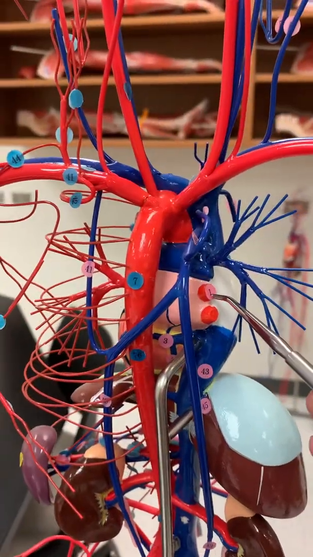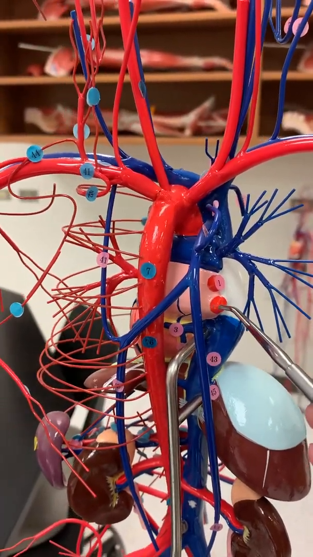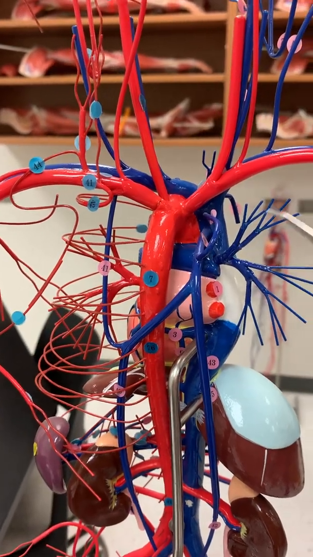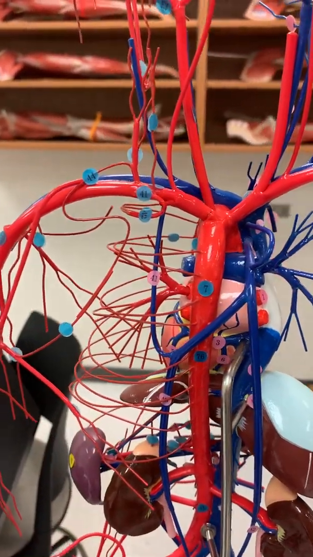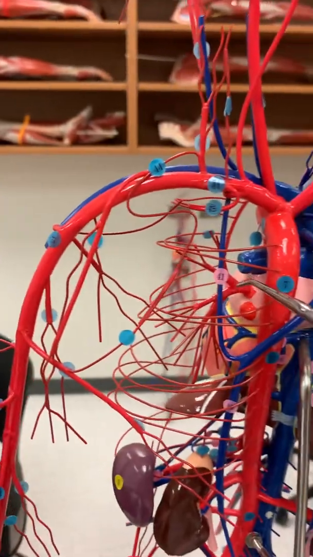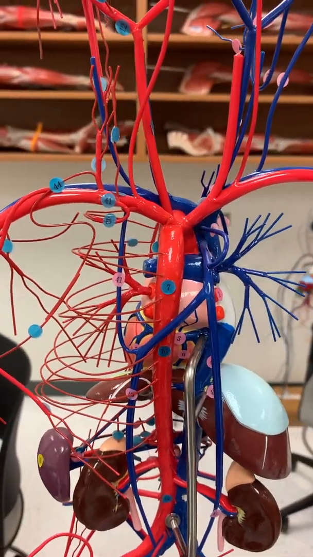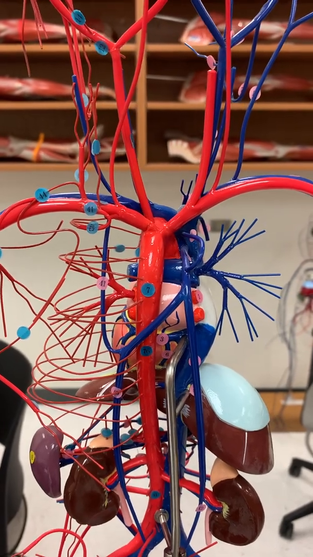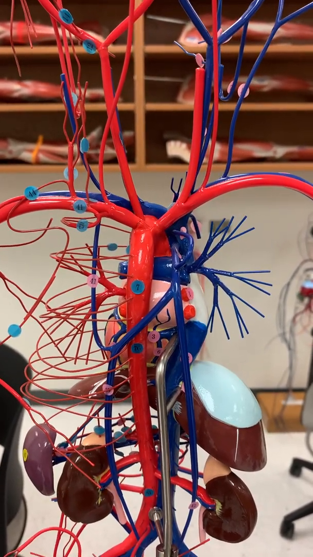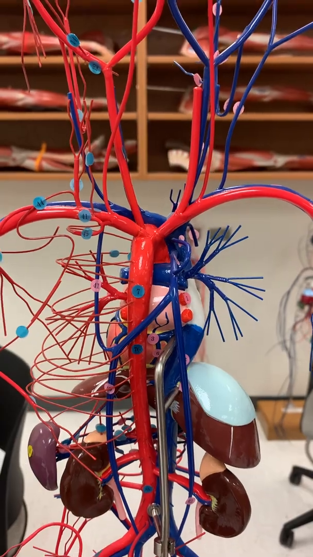They're bringing oxygen-rich blood from the lungs back to the heart. What this model's doing is showing kind of the branching of these arteries and veins, at least to one lung and to the other. You're going to have it on both sides, but the model just shows it on each side just for a little bit of simplicity. All right, so those are the arteries and veins that you can see kind of in the torso, the head, and the neck area.